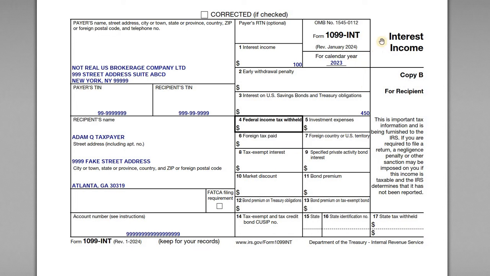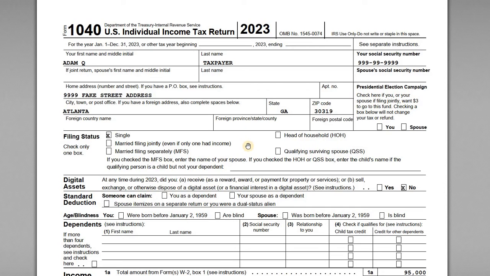Alright, for this video I want to go over the IRS Form 1099-INT for the 2023 tax year. In this example we're going to look at an individual taxpayer that has interest income reported in Box 1 and they have interest reported in Box 3 from U.S. Treasury obligations. So in addition to the 1099 we've also got the taxpayer's income tax return.